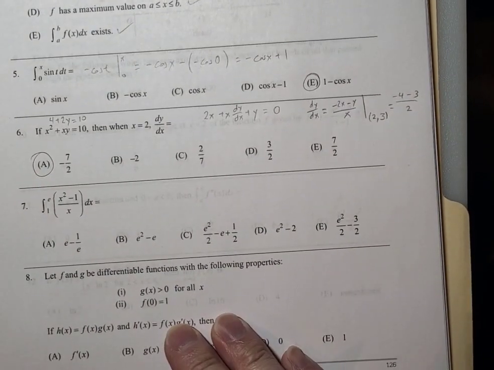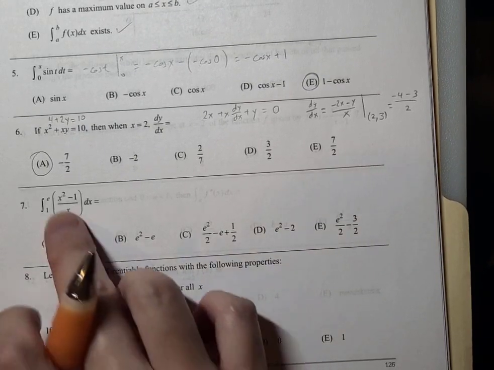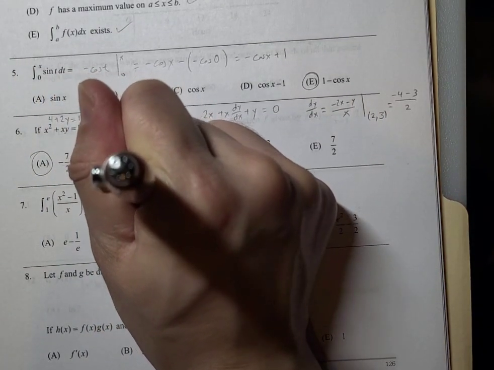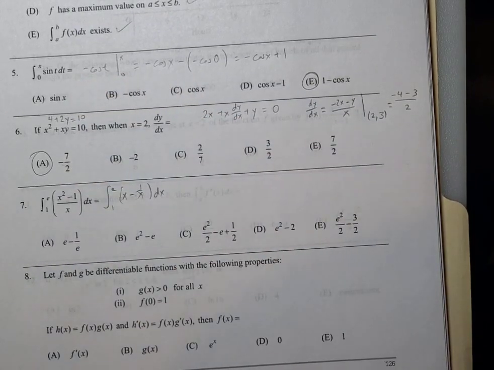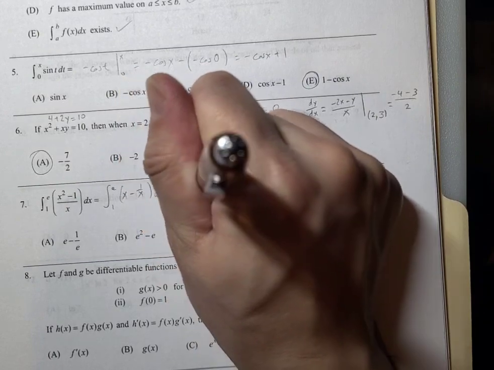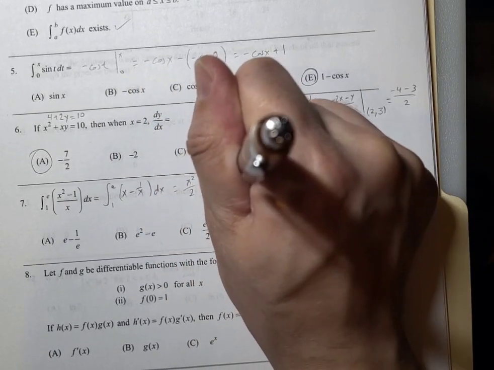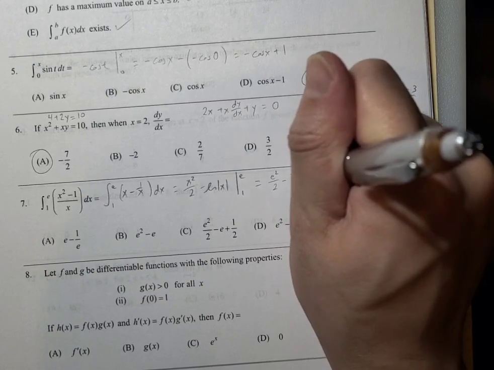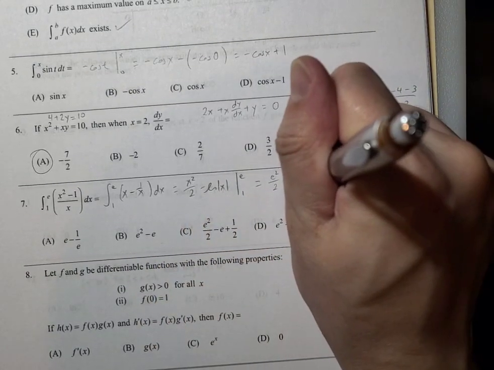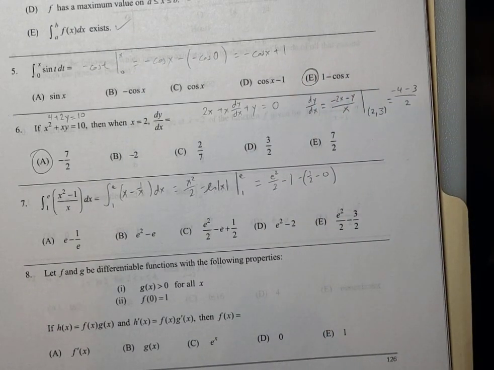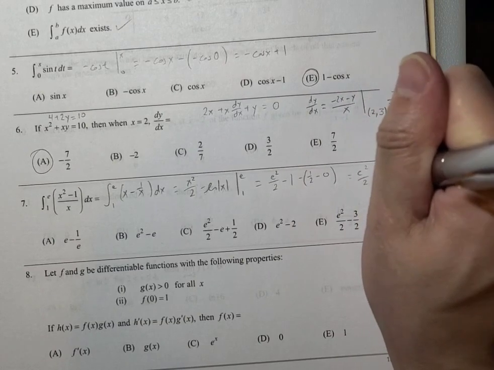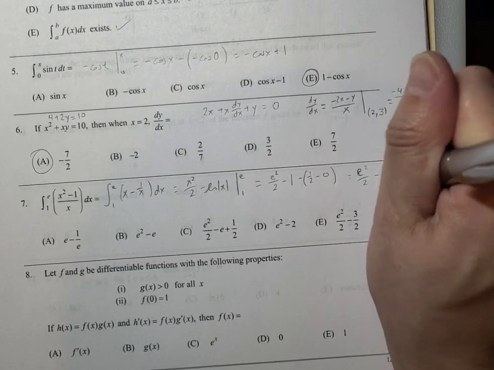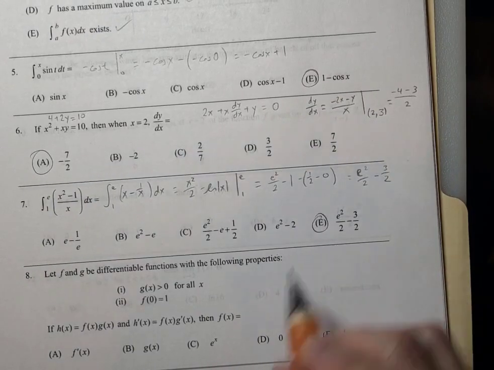Okay. We have this integral from 1 to e of (x squared minus 1) over x dx. So let's just divide through by the x. Okay, so it becomes x minus 1 over x dx. Now this is easy to evaluate. This is just x squared over 2 minus log of absolute value x, evaluated from 1 to e. So this is just e squared over 2 minus ln e, which is just 1, minus parentheses, we plug in 1, we get half minus 0. Okay, so it should be e squared over 2 minus 1 minus half, that's minus 3 halves.